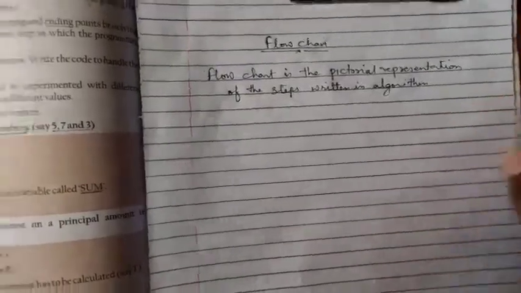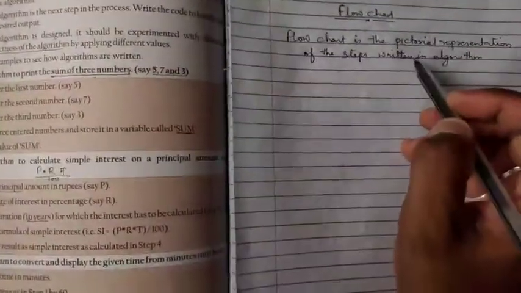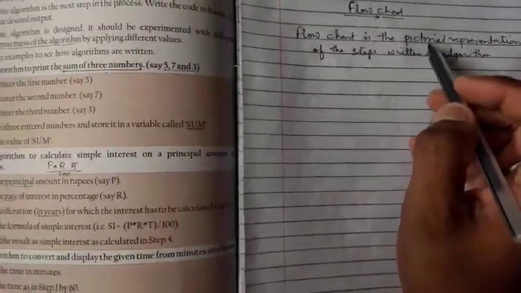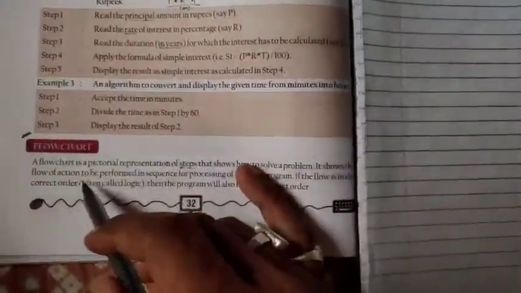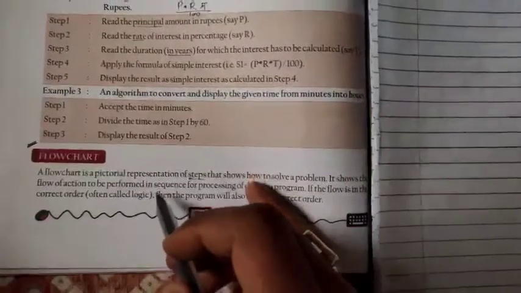Whatever steps we have written in algorithm, when those steps are represented in a pictorial form, that is called flowchart. Next it says it shows the flow of action to be performed in sequence.